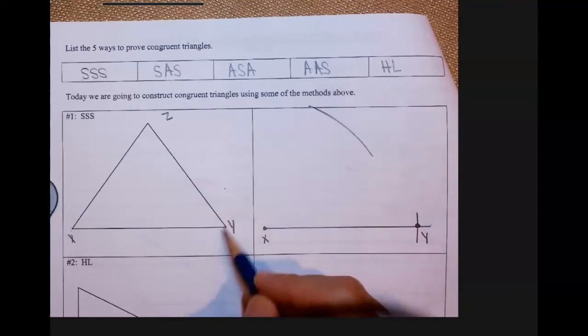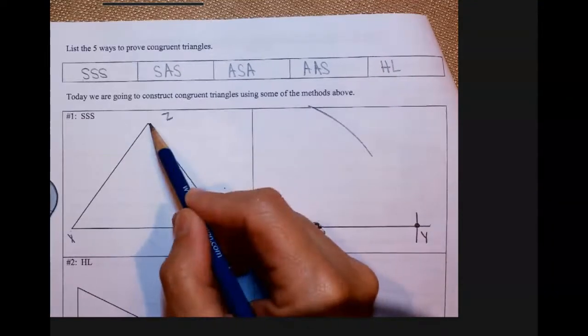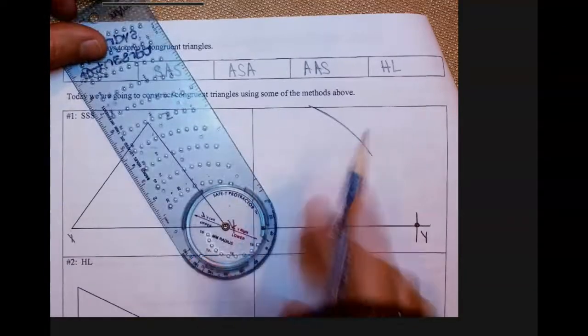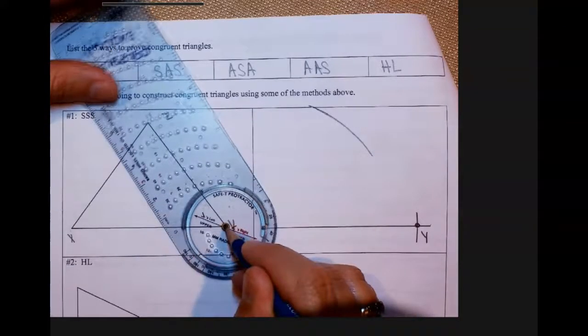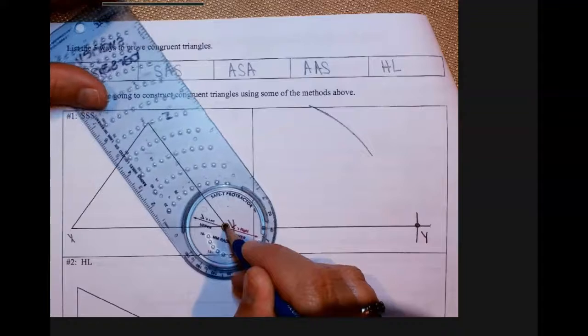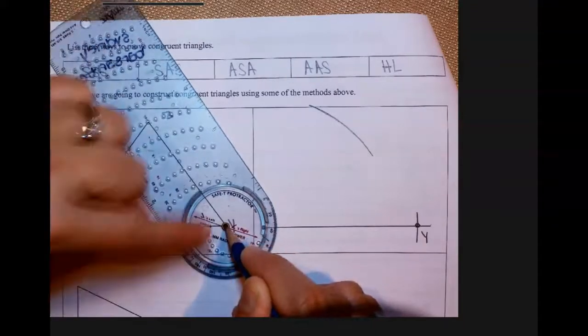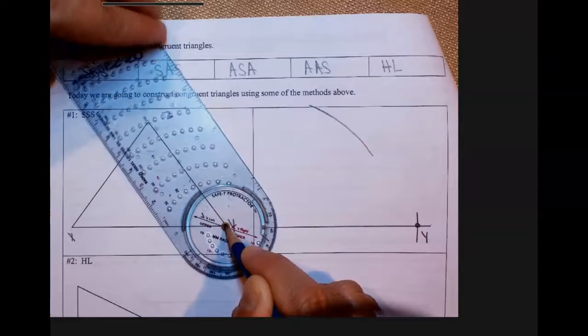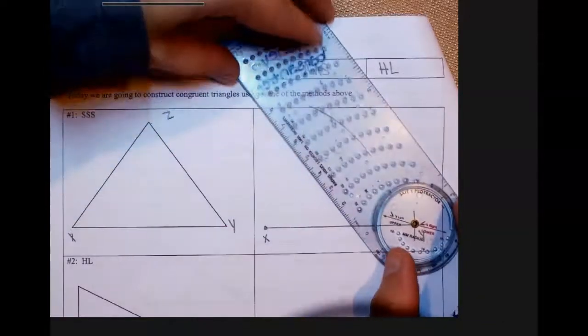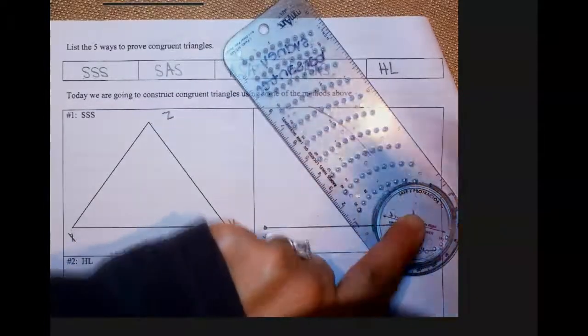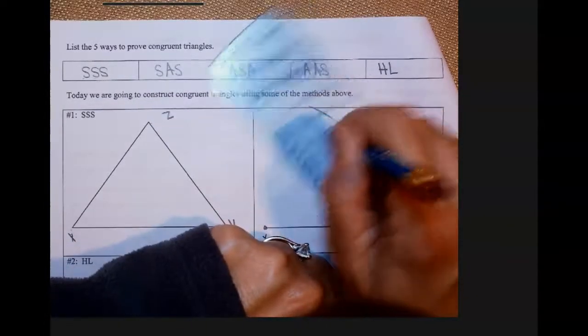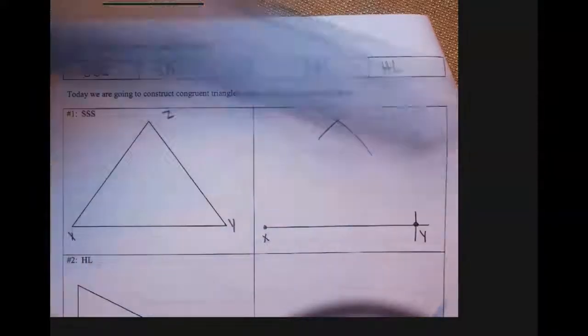So now I'm going to measure the length from Y to Z, and I'm going to copy that. So let's go copy Y to Z. It looks like it's pretty close to a 66 as well, from here to here. I'm going to take that distance, come over here, put that pencil in 66, and now I make an arc.